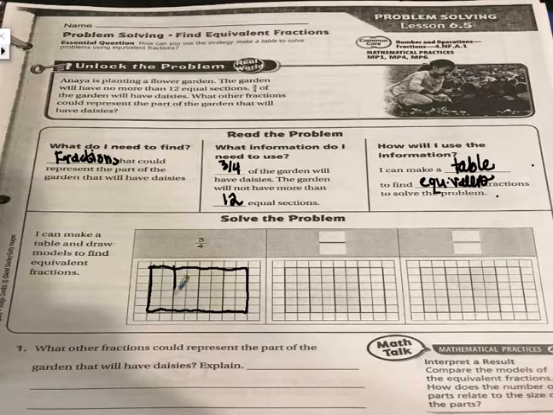Okay, so they have this broken up into 4 sections, 4 pieces, because that's what my denominator tells me to do. Then my numerator tells me how much needs to be filled in. So there's 1/4, 2/4, and 3/4. Then coming over here, they want to find another way that you can split up 3/4.